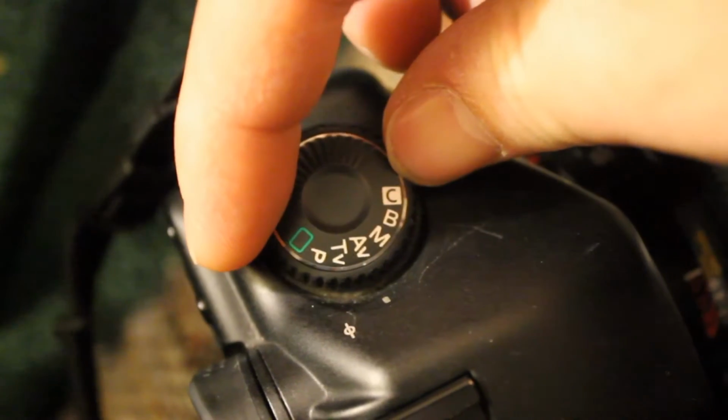If you have a Canon DSLR, you'll be able to turn this dial at the top of the camera to the setting marked AV. What this does to your camera is allow you to change the aperture manually, but everything else on the camera will be calculated automatically by the camera. Now let me tell you what aperture is.